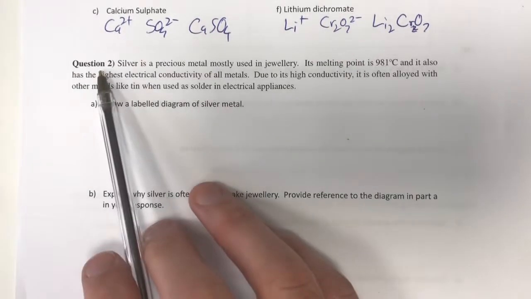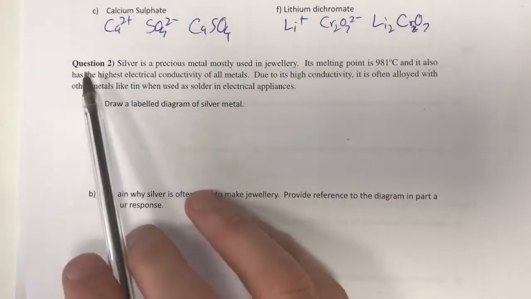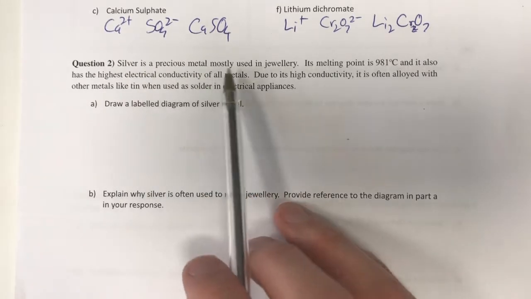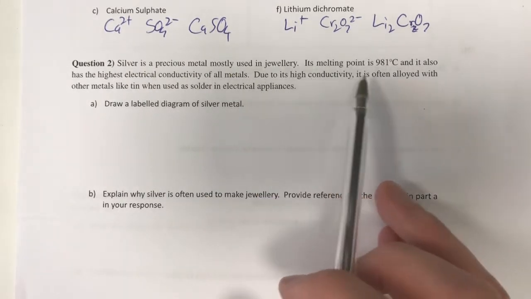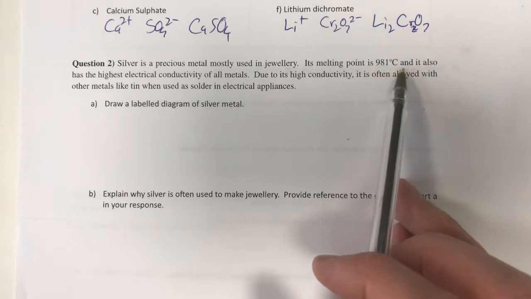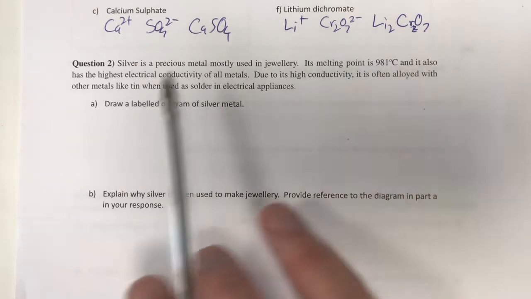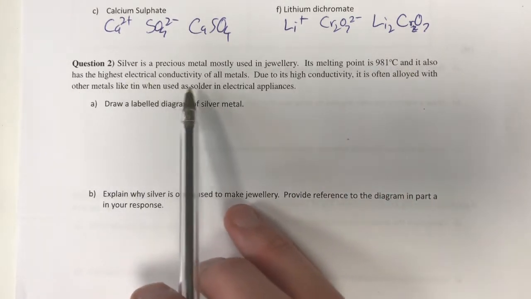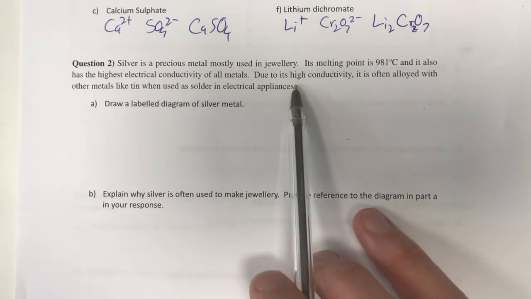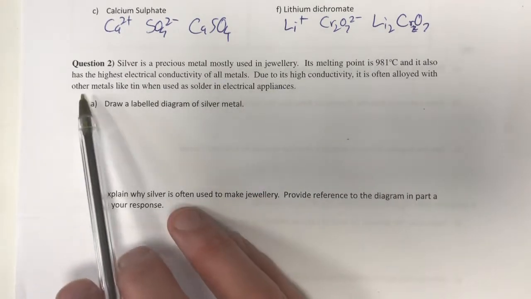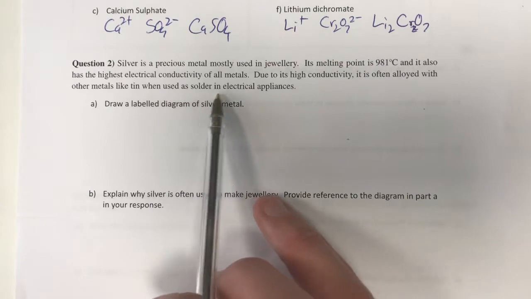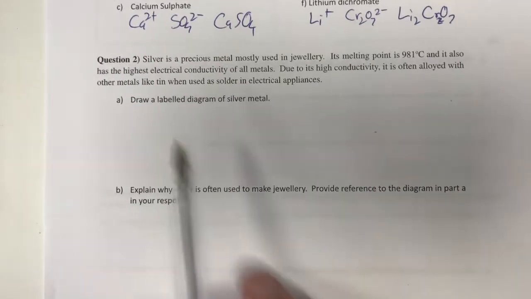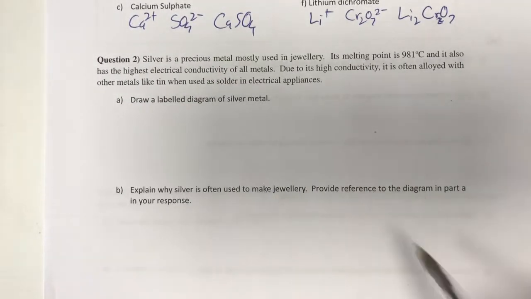Okay, question 2 here in my practice test for materials is this one. Silver is a precious metal mostly used in jewellery. Its melting point is 981 degrees Celsius, which is relatively high, and it also has the highest electrical conductivity of all metals. Due to its high conductivity, it is often alloyed with metals such as tin when used as solder in electrical appliances. First question here is draw a labelled diagram of silver metal.